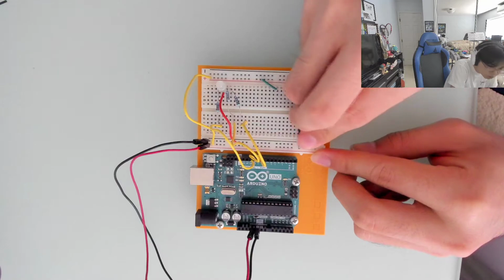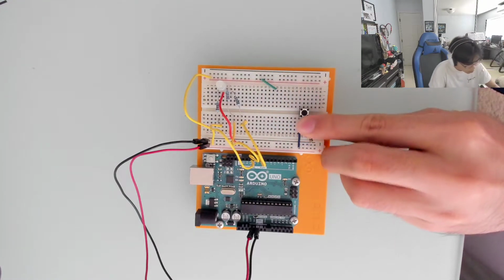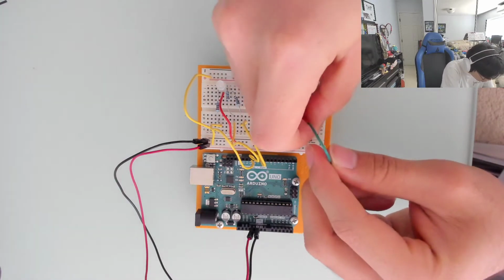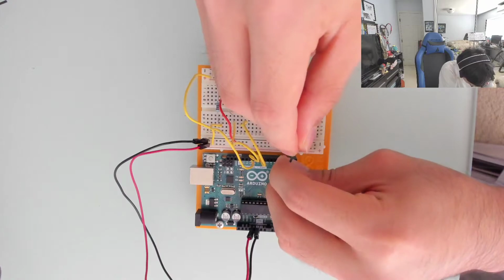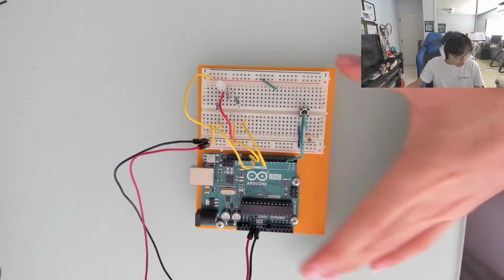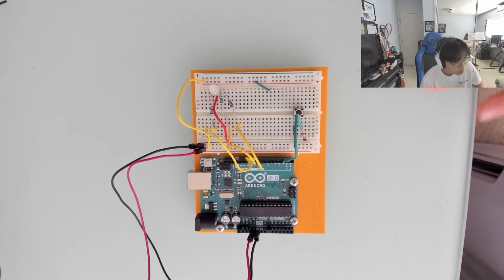This ground. Awesome. And we will lastly connect it to a digital pin. So we'll use pin 2. Okay, so this is all for the circuitry for now.